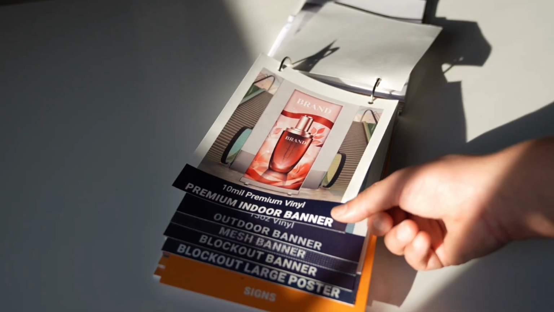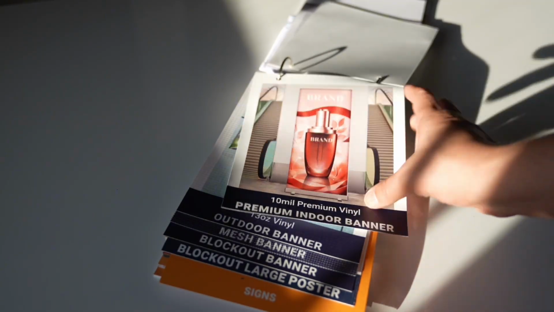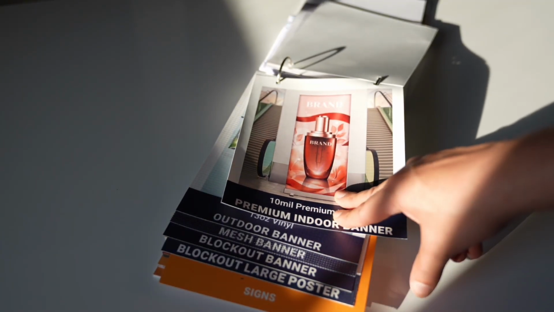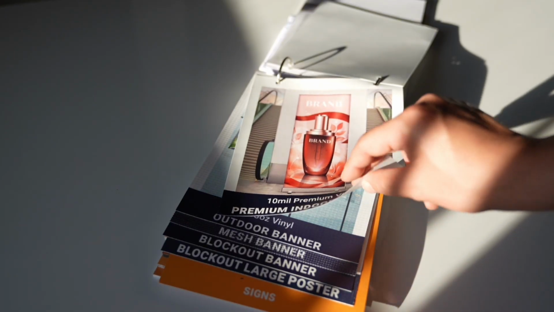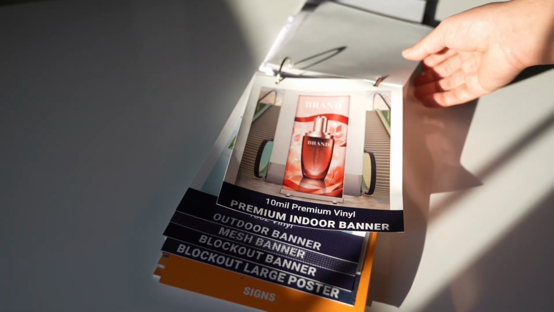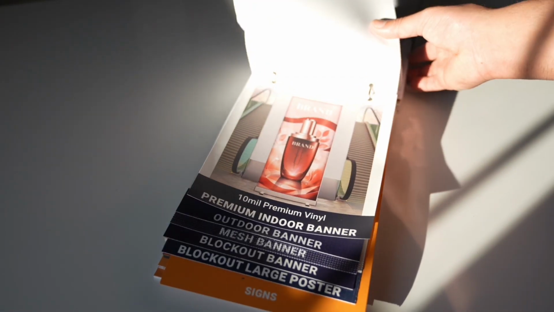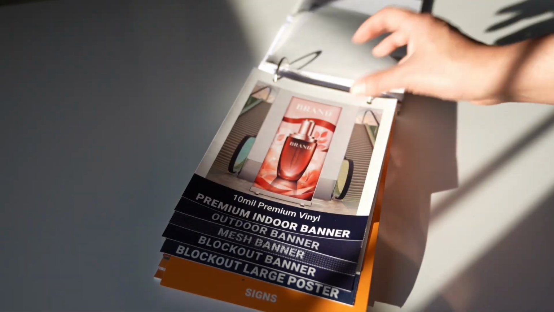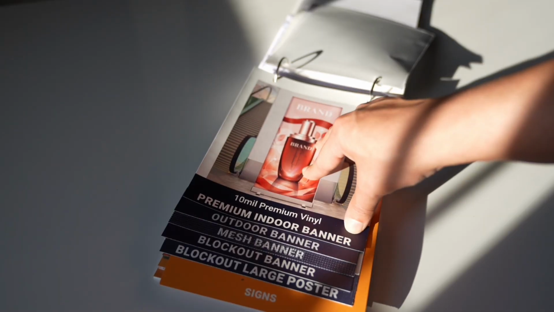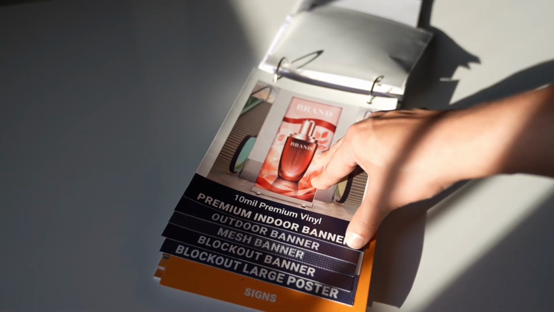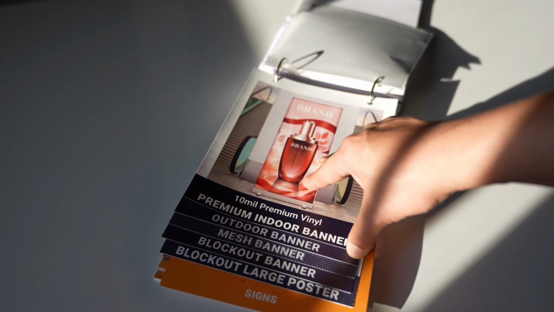We got the premium indoor banner. So the indoor banner with the pop-ups, they're on the material where it's more finer and richer. It's very similar to the fabric that I mentioned with the flags, so the premium flags and the one that's for outdoor, right? This is more for indoor and high quality, right? And you're displaying this where people are right in front of them, right?